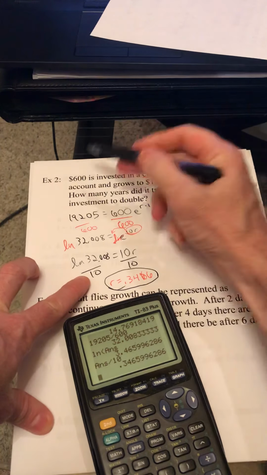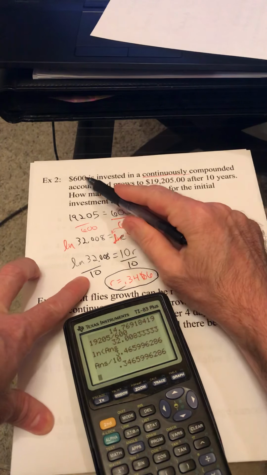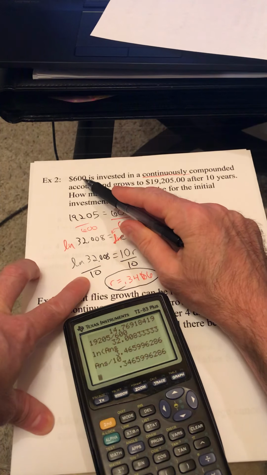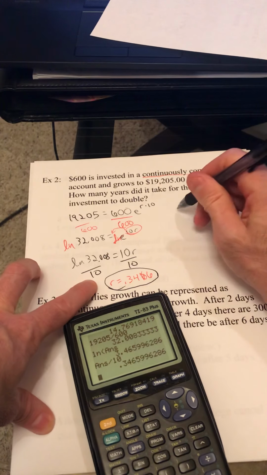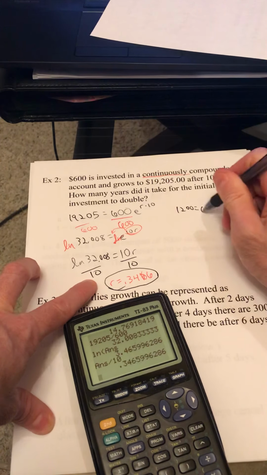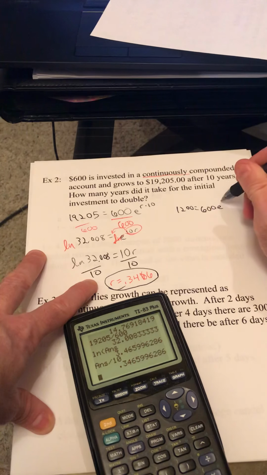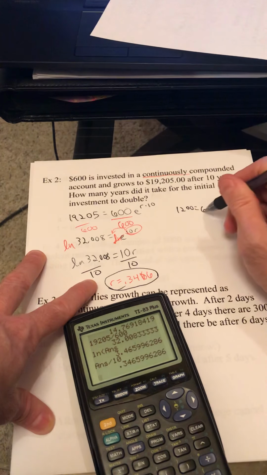Now we can use this to figure out how long it would have taken for that $600 to double. At that interest rate, I can tell you it won't be very long. So 1,200 equals 600 times e to the 0.3466t.